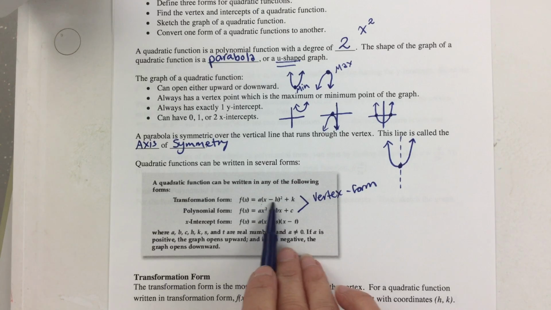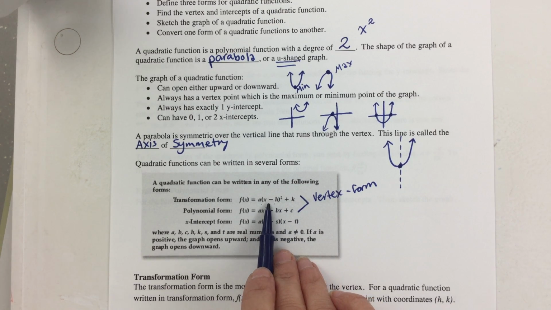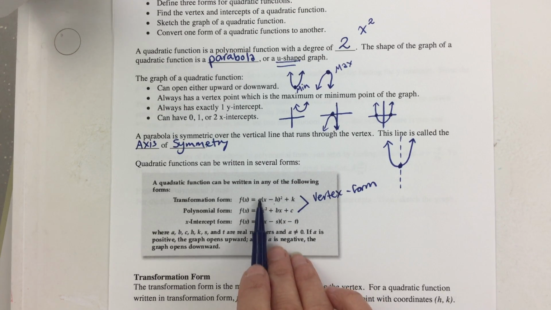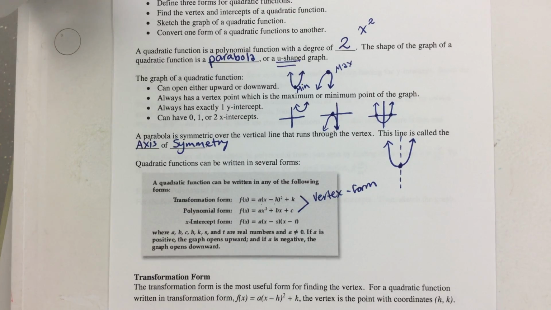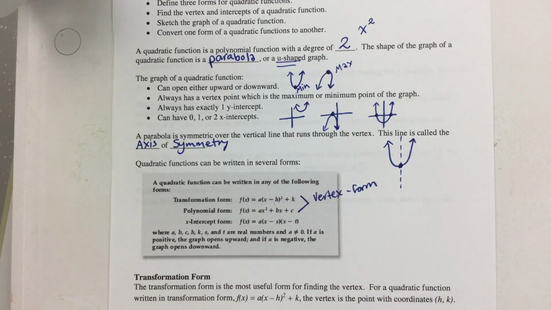If you're going left or right, that's adding or subtracting in parentheses. If you're going up or down, that's adding or subtracting at the end. So you know if you have a horizontal slide. You know if you have a vertical slide. You know if you are stretching it vertically, vertical stretch or vertical compression. If you have a number out front that's bigger than 1, that means you did a vertical stretch. If you have a number out front that's less than 1, you did a vertical compression. If there's a negative out front, it flips upside down because you have a reflection over the x-axis. Okay, so that's why this is really cool. You can look at it and know all the transformations.